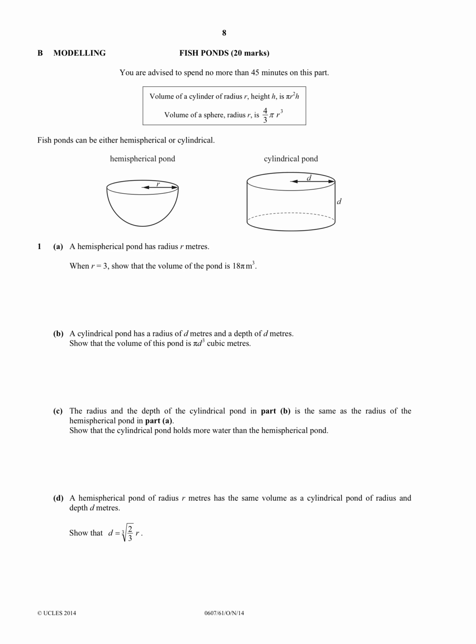Okay, here we are with the modelling section then, part B of this paper. Let's have a read through and get cracking on it. It advises you're supposed to spend 45 minutes on this part, so same as the first section. We've got this information: volume of a cylinder, which is all information that we know, and volume of a sphere.